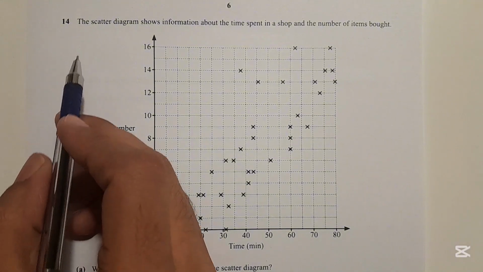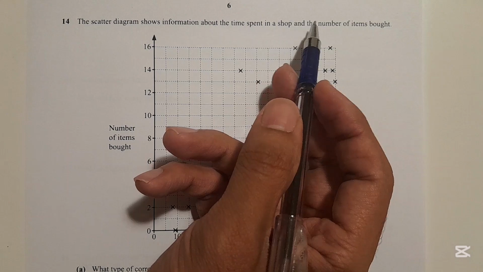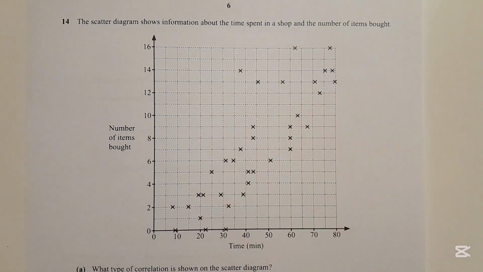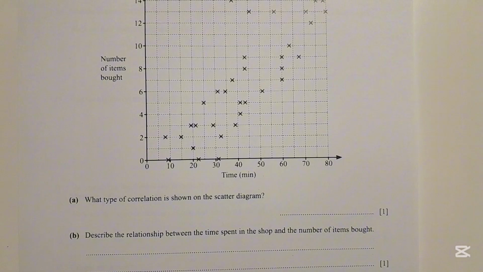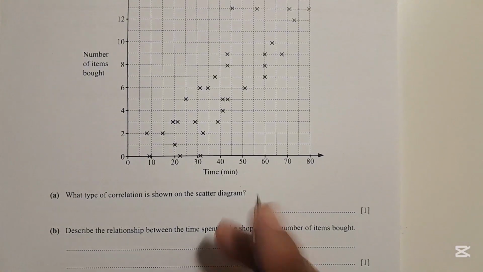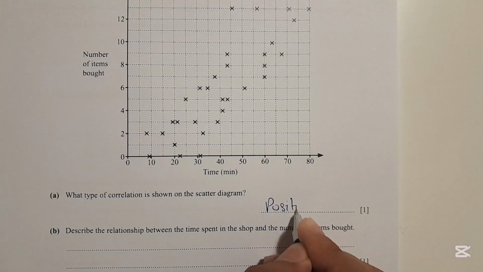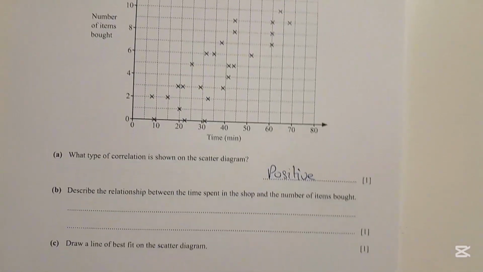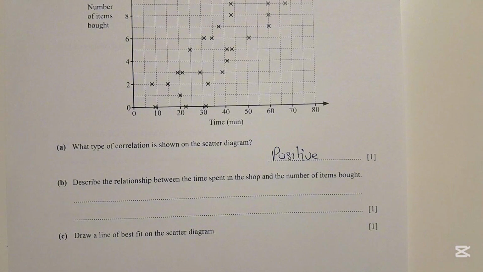Question 14 states a scatter diagram shows information about the time spent in a shop and the number of items bought. So part A states what type of correlation is this scatter diagram. So this is a positive correlation. So positive correlation. Part B states describe the relationship between the time spent in the shop and the number of items bought.